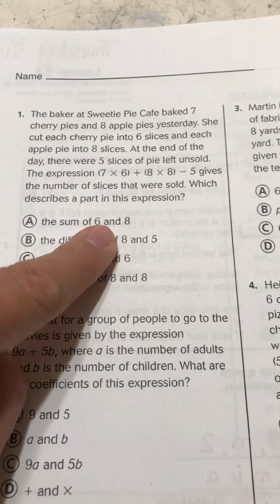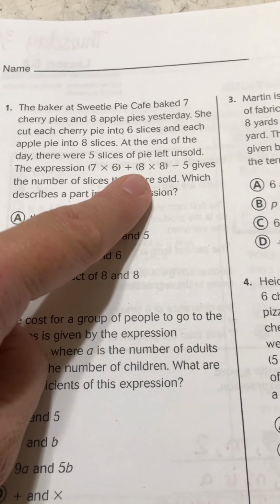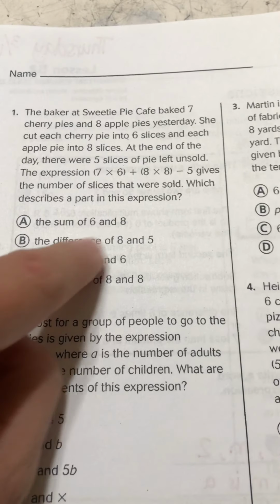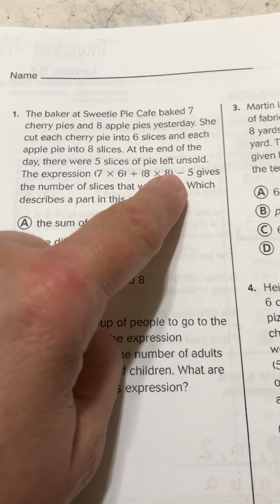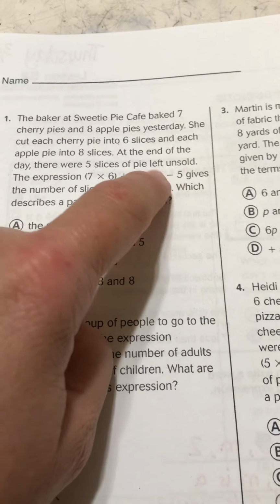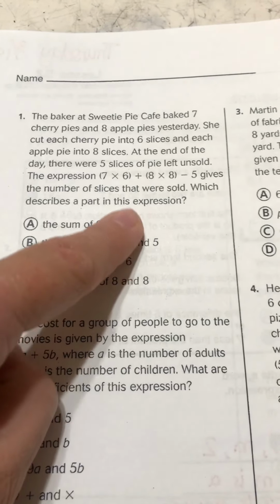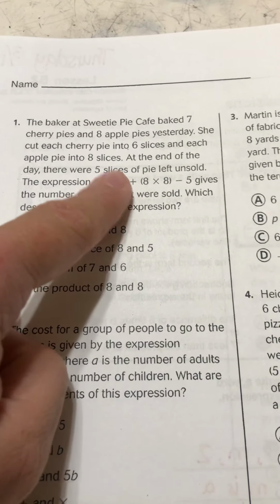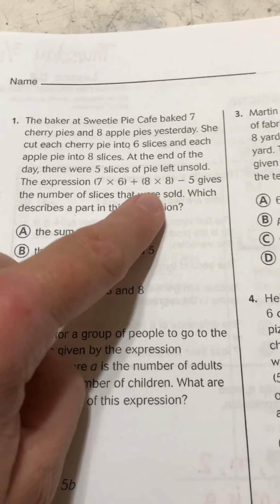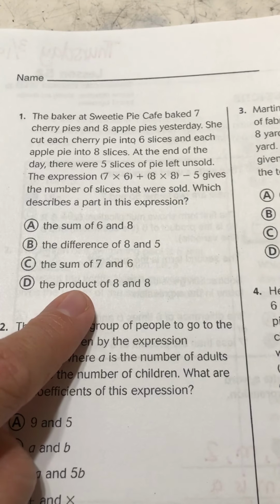So the sum of 6 and 8. We have 6, we have 8, but they are separated by parentheses, so we could not say we're adding those two first. The difference of 8 and 5. We do have 8 minus 5, but notice parentheses stops that from being something we would first do together, so we wouldn't say that. The sum of 7 and 6. We have 7 and 6, but it's actually being multiplied, so that wouldn't work. The product of 8 and 8. So we have 8 times 8. That's the product. Perfect. So D would be the correct answer.